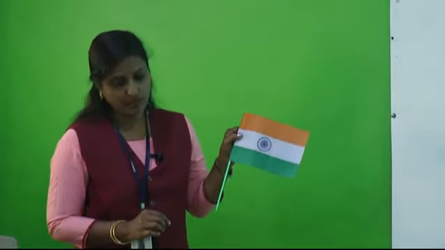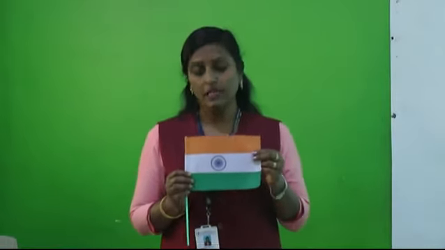Yes. Now what does this blue wheel represent? This blue wheel represents peace and progress. It means as a citizen of our country, we have to be at peace with each other, and not only that, we have to work for the progress of our country.